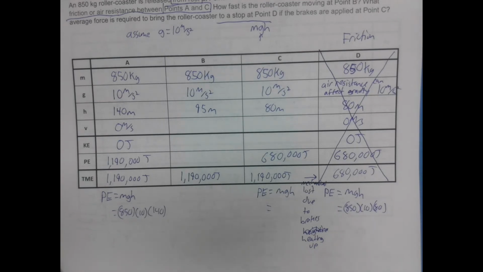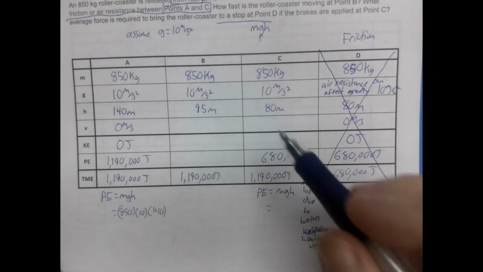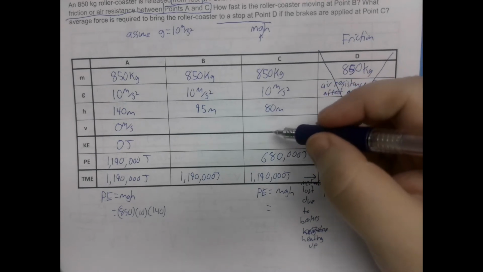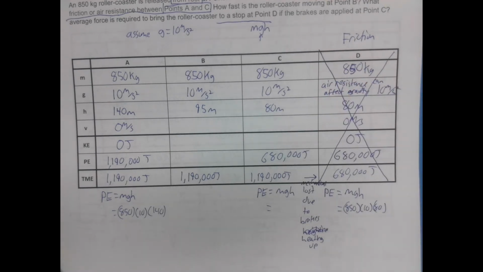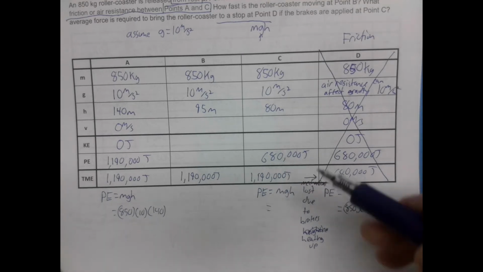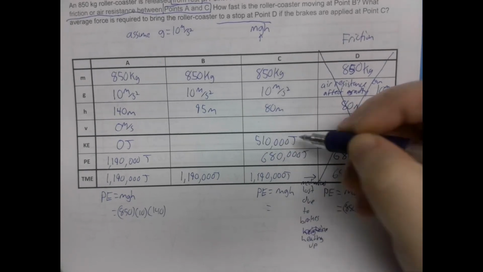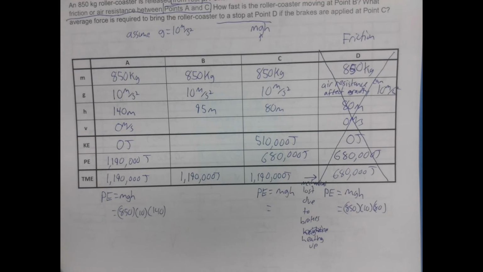So let's go ahead and what will we do next? So at C, we can solve for kinetic energy. So this minus that is 510,000. I like solving for all the energies first, after doing our given variables.